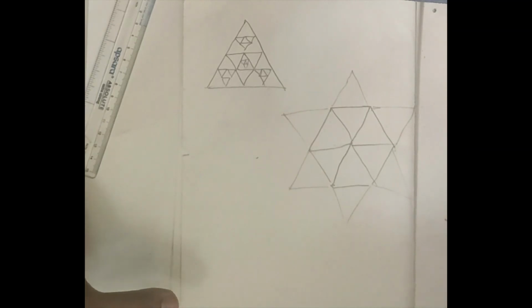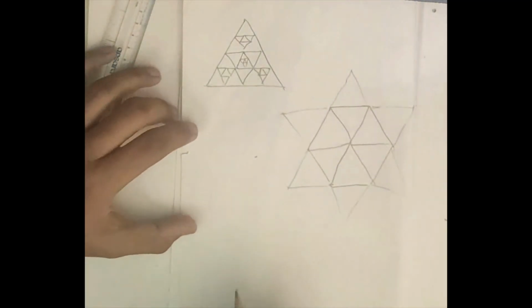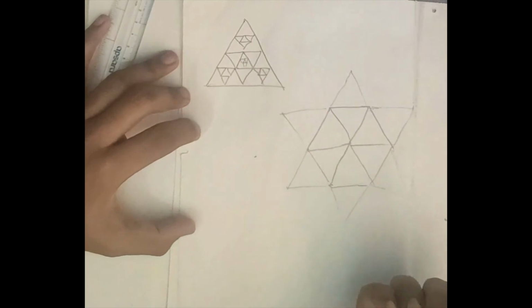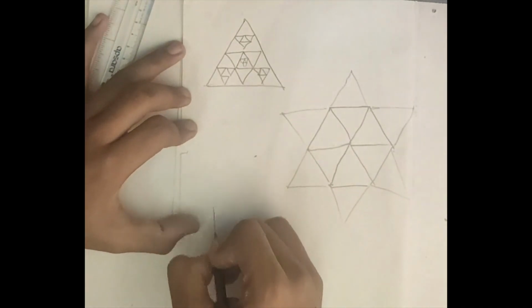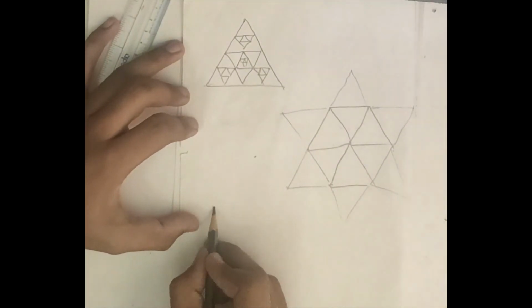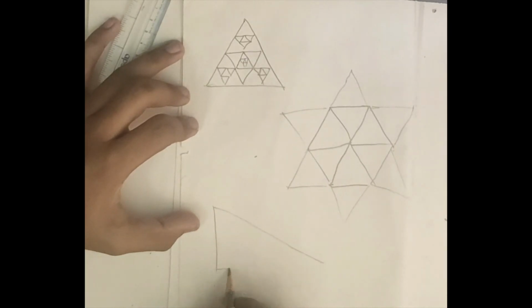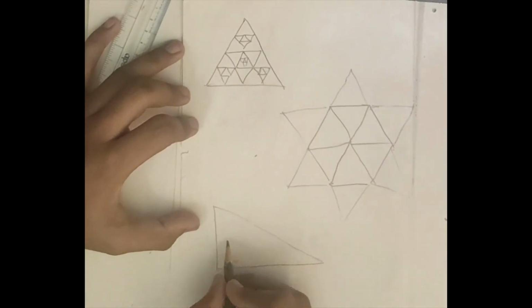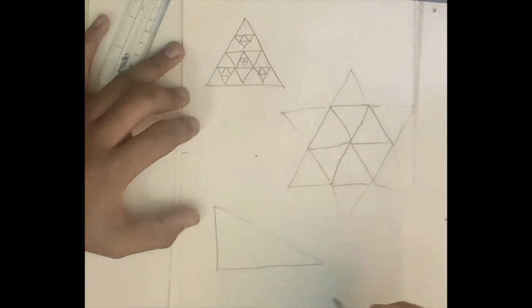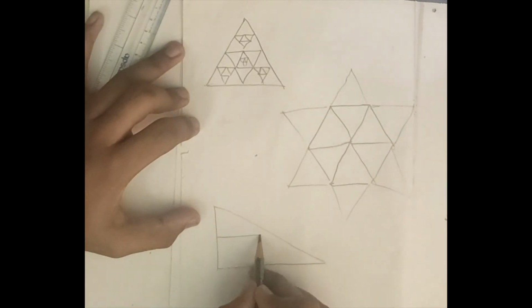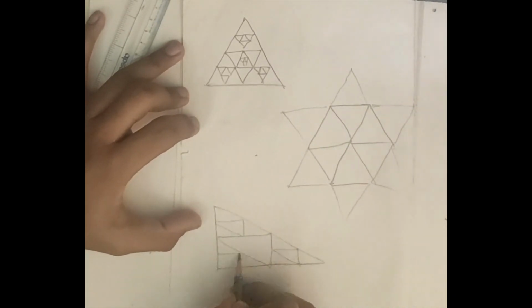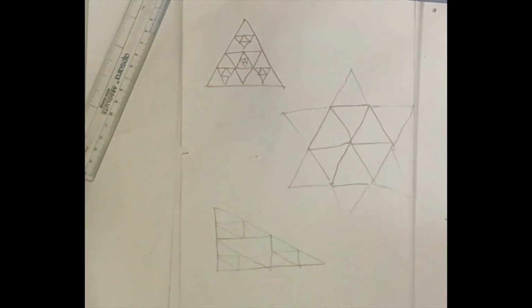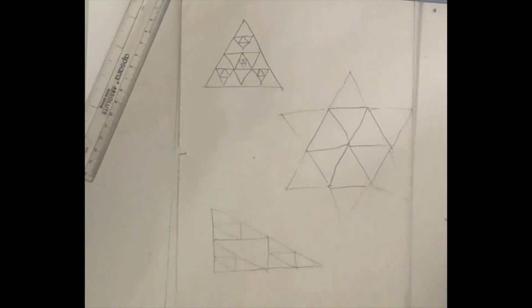You can also choose not to start with the equilateral triangle. For example, you can start with a right angle triangle. Nobody said we have to start with an equilateral triangle, so we start with the right angle triangle, and then within this right angle triangle we draw another right angle triangle like this, and then you can keep on doing that. So you can see there can be many versions of the Sierpinski's triangle, and I only touched on some of them.